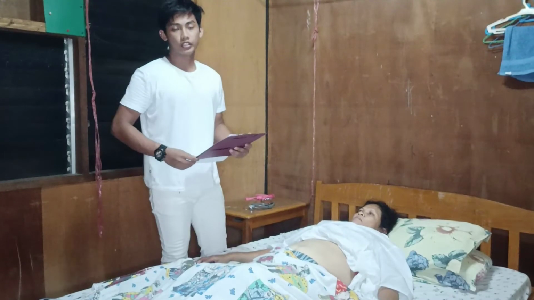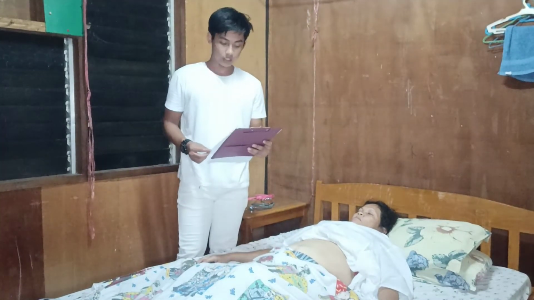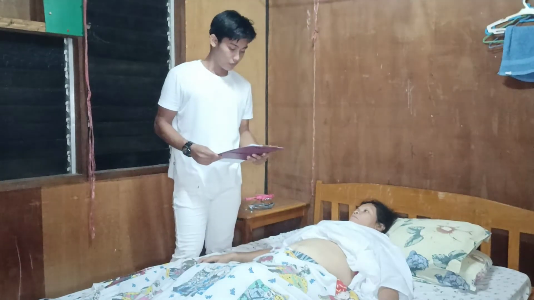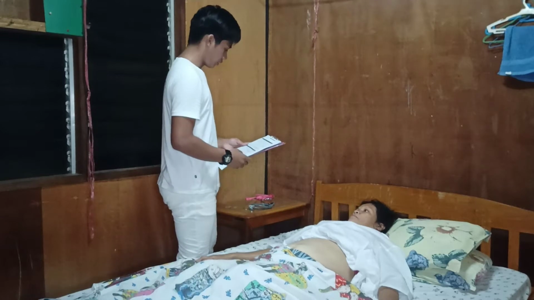Now proceeding for the auscultation of bowel sounds, ask the client's last intake and warm hands and diaphragm of the stethoscope. When did you last eat, ma'am? Last night. Okay.